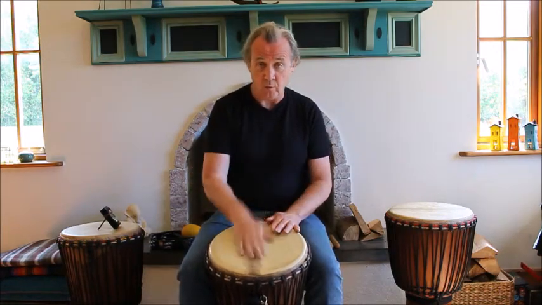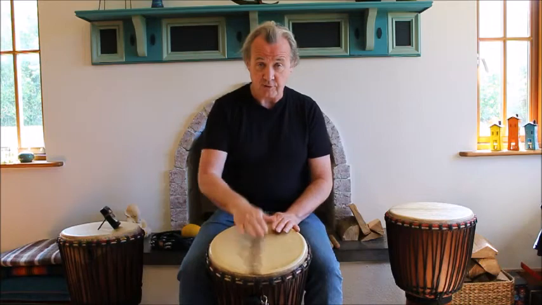Then we take our third element again and put that on beat number 4. So now we have this. 1, 2 and 3 and 4 e and a. 1, 2 and 3 and 4 e and a.